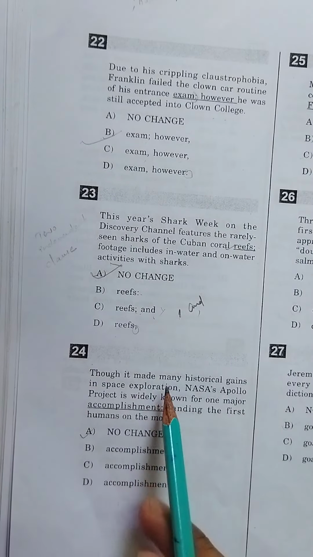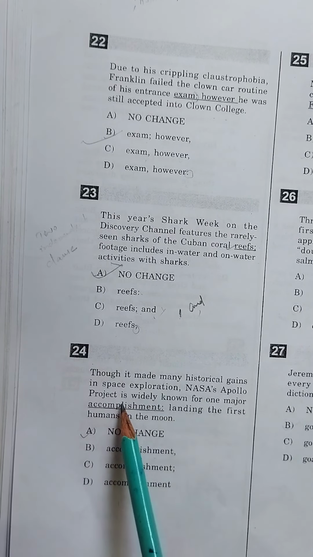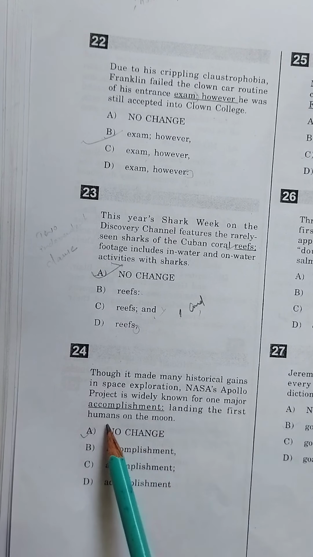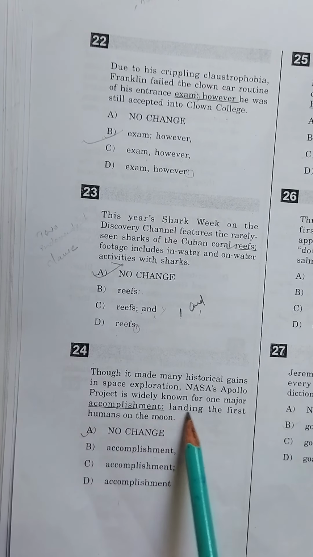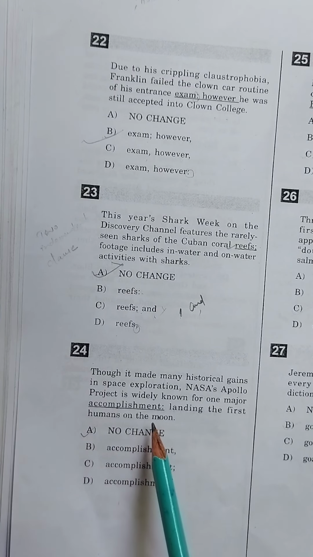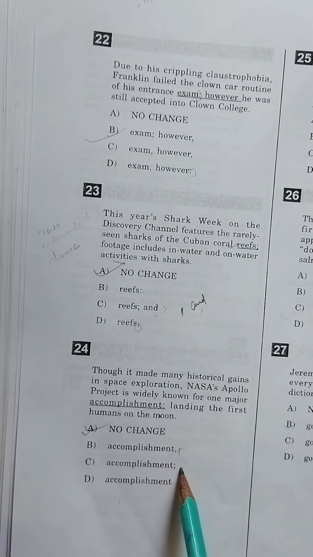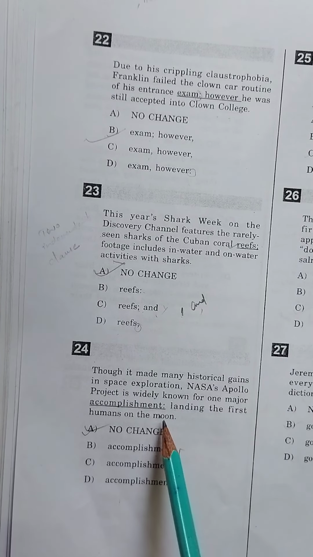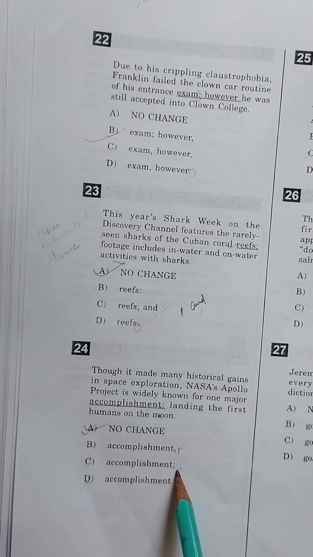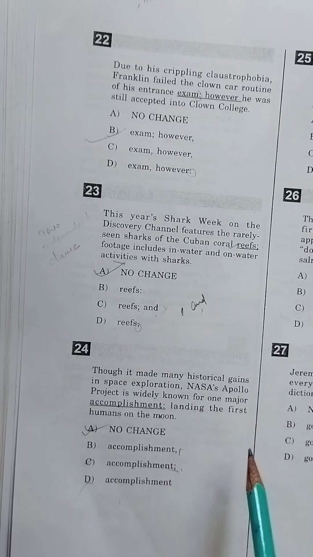Though it made many historical gains in space exploration, NASA's Apollo project is widely known for one major accomplishment: landing the first humans on the moon. Actually, landing the first human on the moon is the reason why it is widely known for one major accomplishment. So colon is the right punctuation. We don't have to use the comma, semicolon, or no punctuation because there is an asterisk, so we have to use punctuation. So Delta is wrong. There is no independent clause after that, so Charlie is wrong. We can use a comma, but that is not part of a series, so Bravo is wrong.